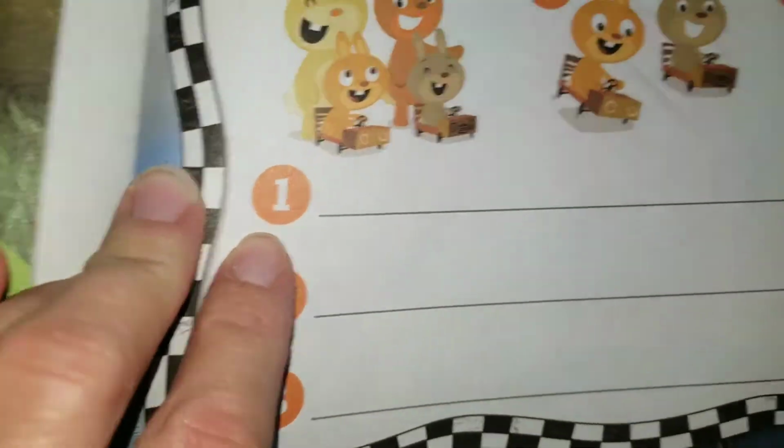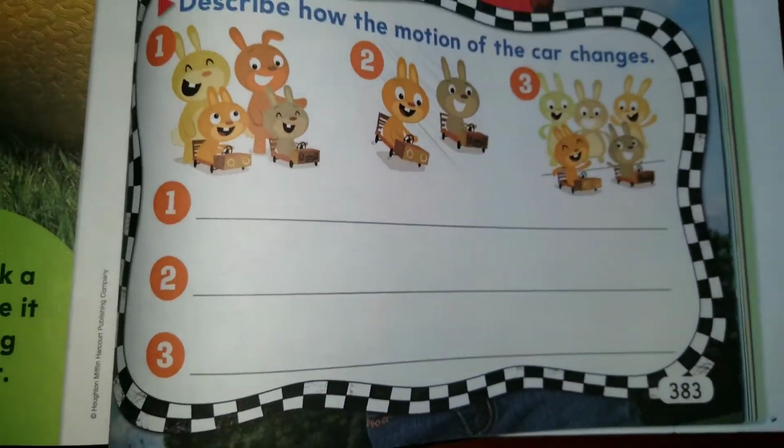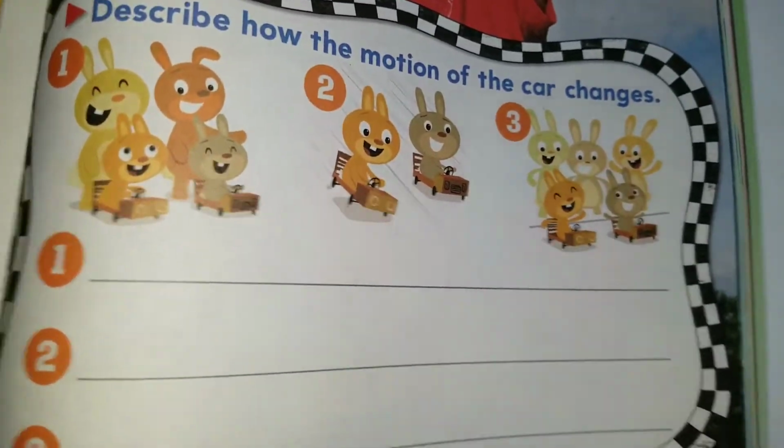Oh, no, Bella. No, Bella. Sorry, boys and girls. The dog just fell on top of me.